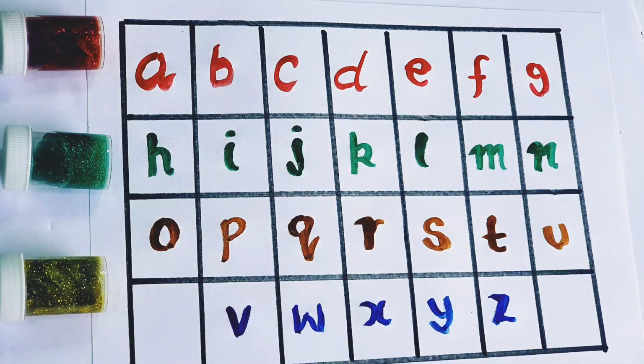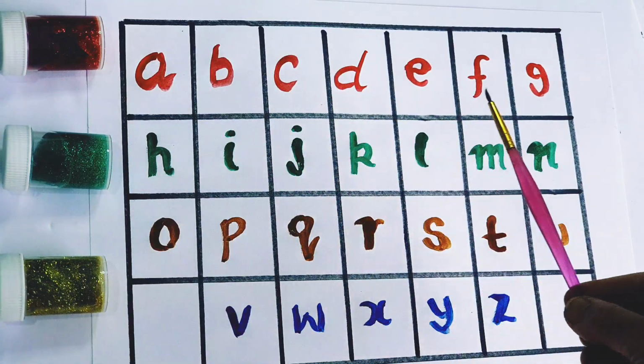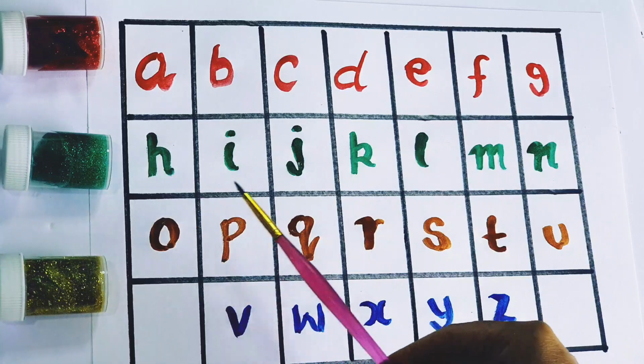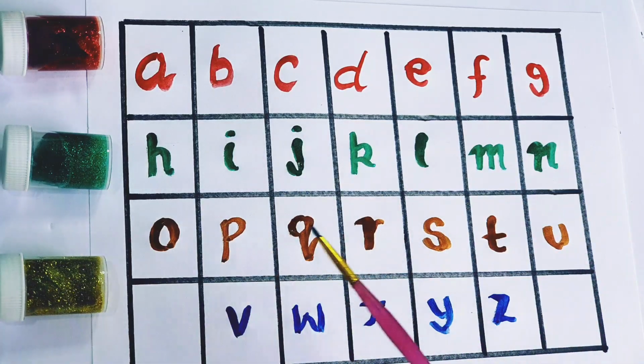So kids, red color, green color, brown color, red color, dark green color, brown color and dark blue color. A, B, C, D, E, F, G, H, I, J, K, L, M, N, O, P, Q, R, S, T, U, V, W, X, Y, Z.